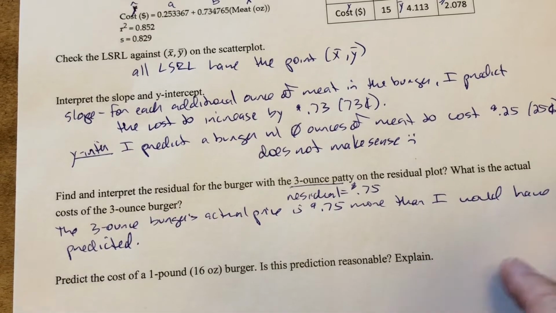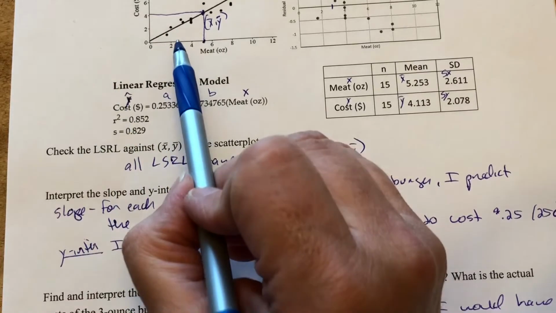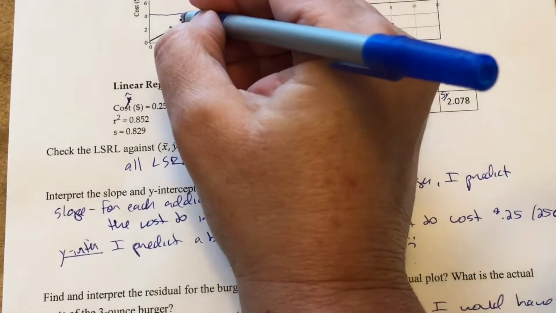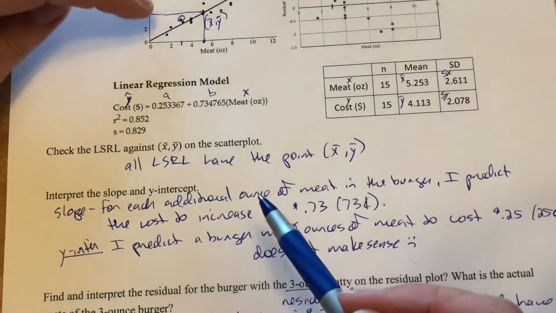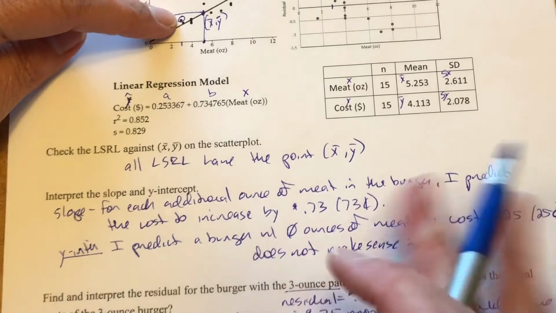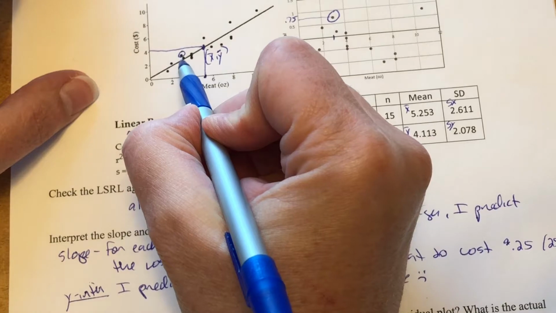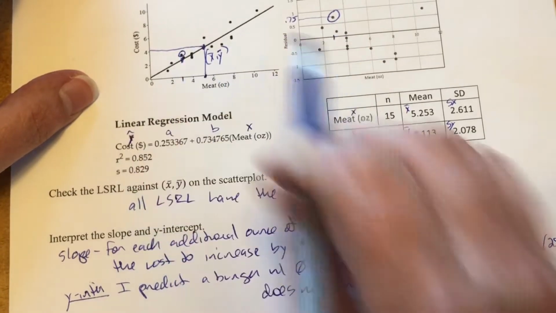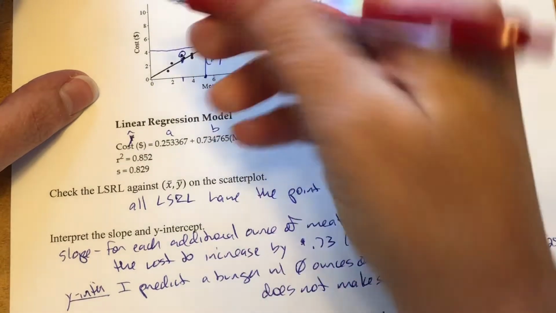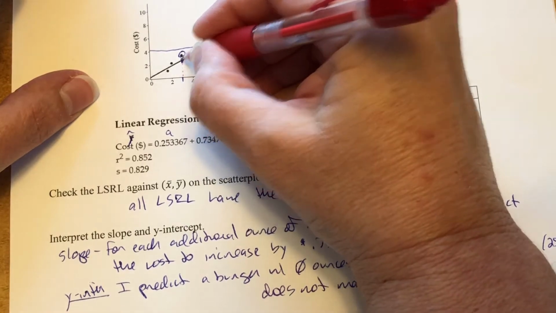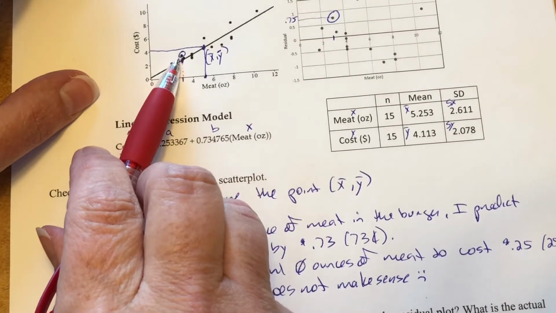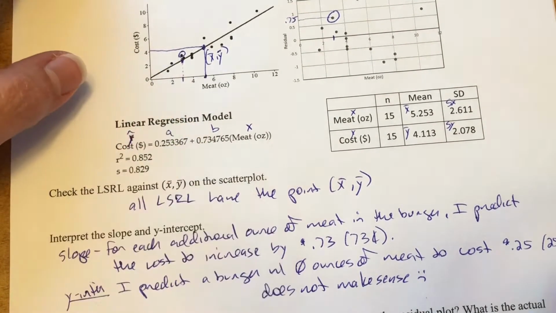Because again, let's go down here to 3 ounces. Here's my one that I am looking at. It costs a little more than what I would have predicted. Here's my prediction for 3 ounces. I'm going to use a little red pen. Here's my 3 ounces. This is my prediction. This is the actual. So the residual is a 75-cent difference.